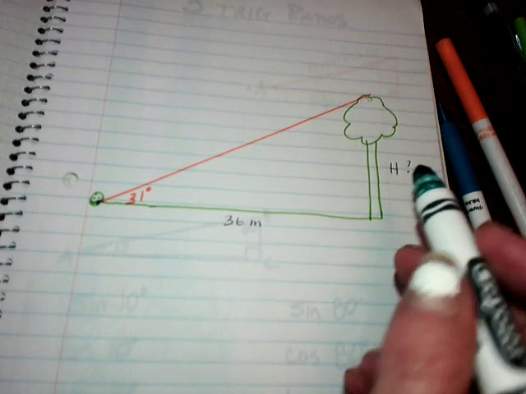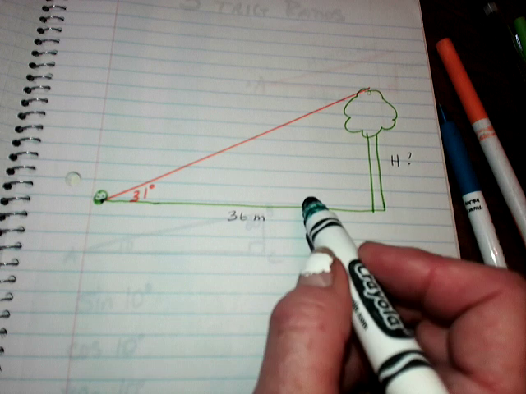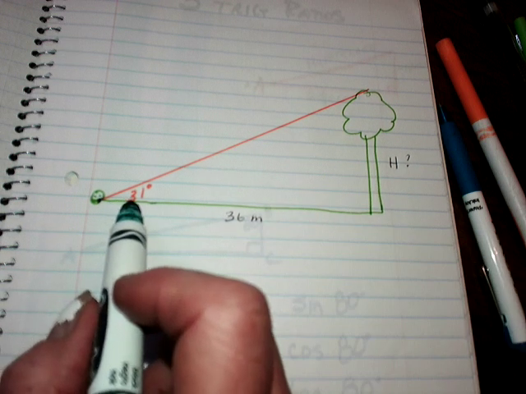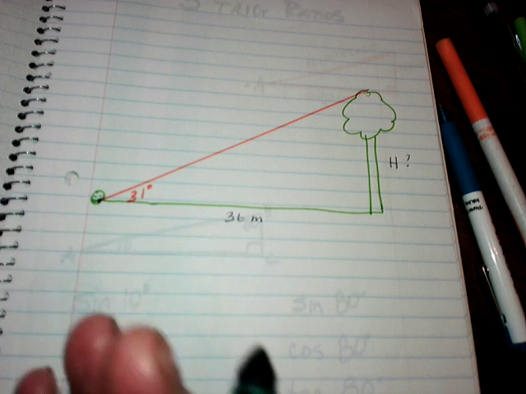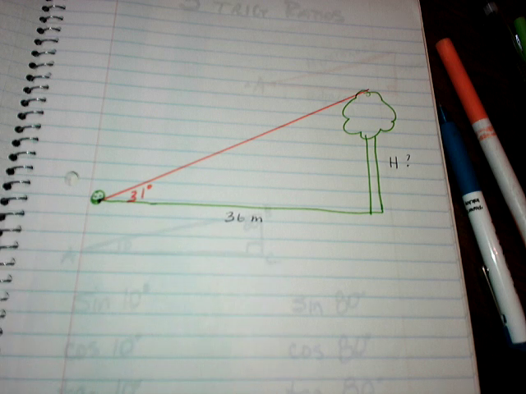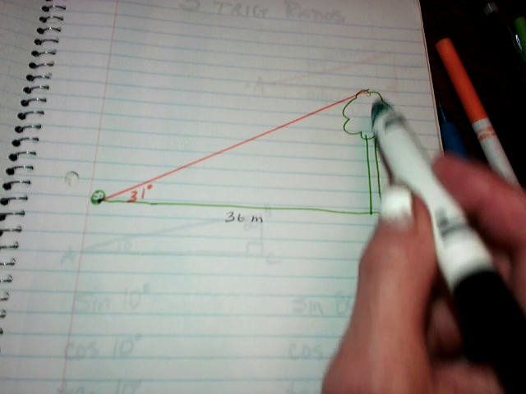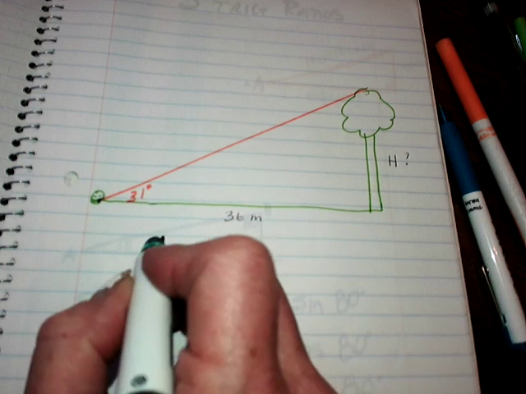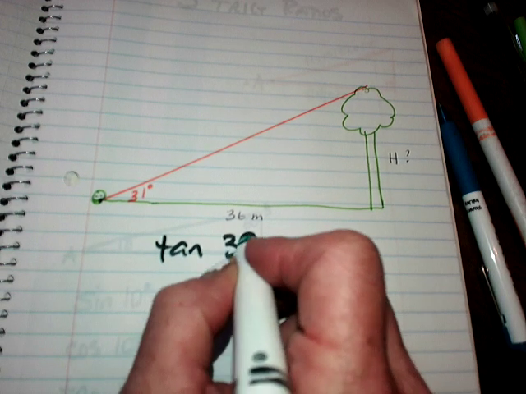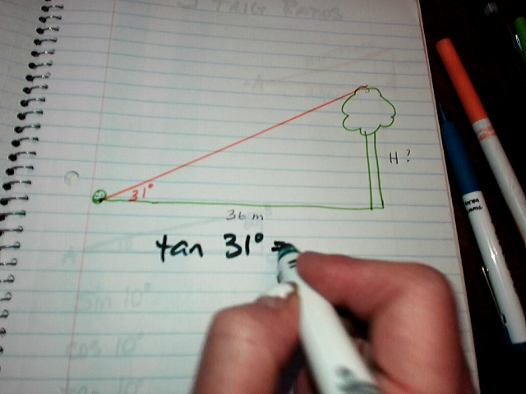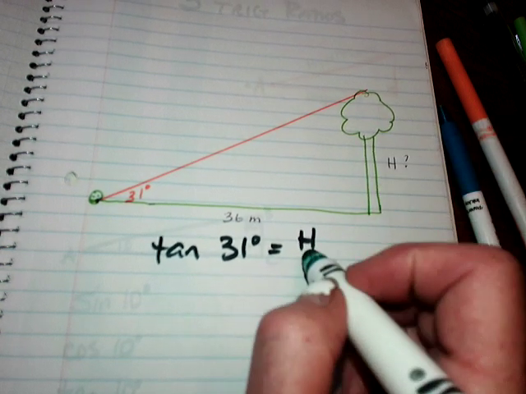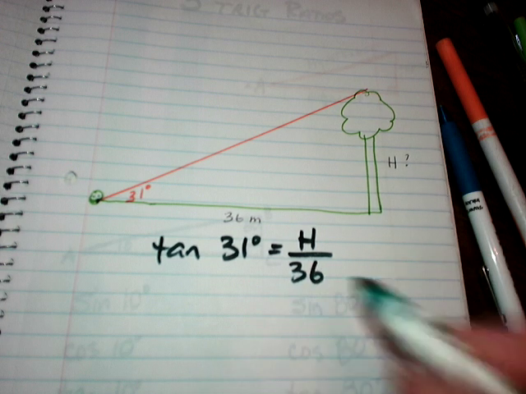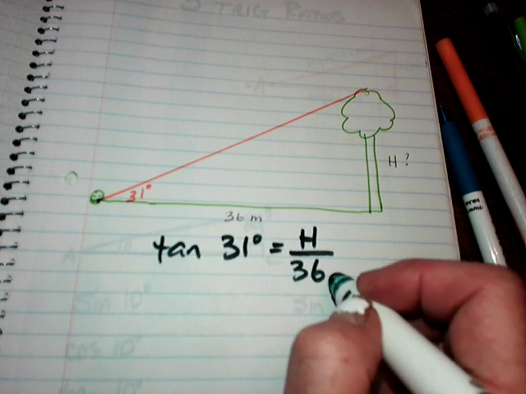So what would we need to do? We would need to look at this ratio and know, if I know a 31-degree angle, I can use a ratio. And the ratio that I'm going to use is, I've got the opposite side and the adjacent side, and I know that is the tangent ratio. So the tangent of a 31-degree angle is going to equal the height of that tree, the opposite side, over the adjacent side, 36 meters.